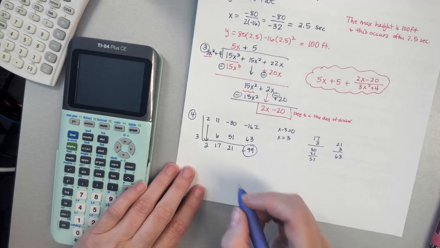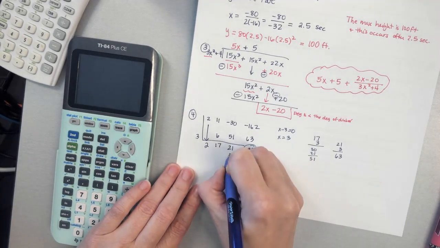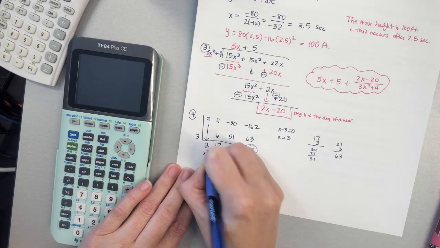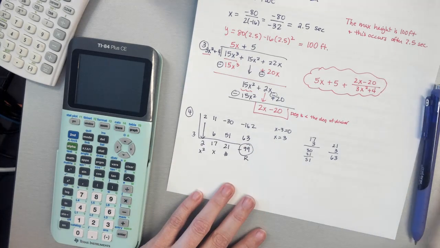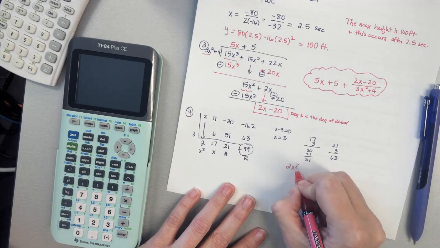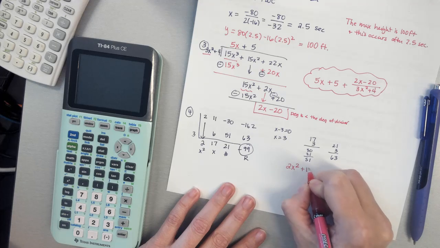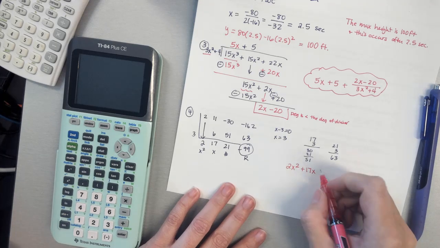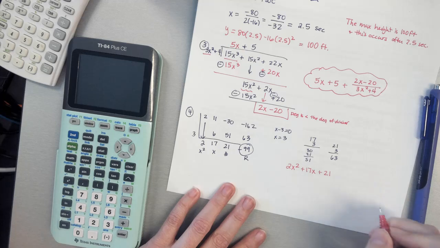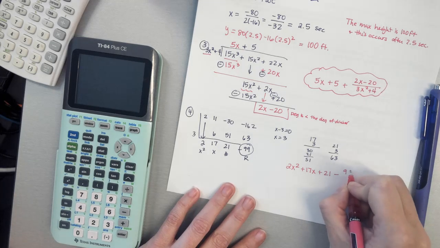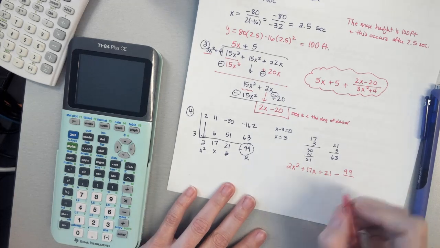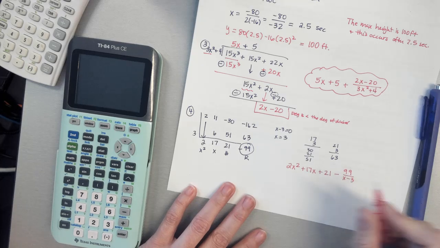Okay, so then when you're writing out your final answer, this is your remainder, your number, your x squared. So your final answer is 2x squared plus 17x plus 21, and then you can do minus 99 over x minus 3.